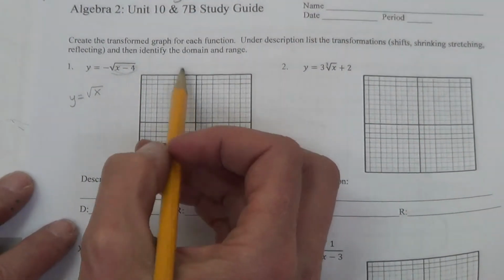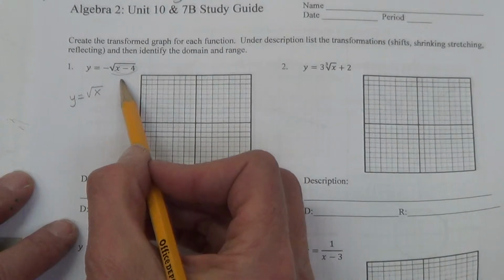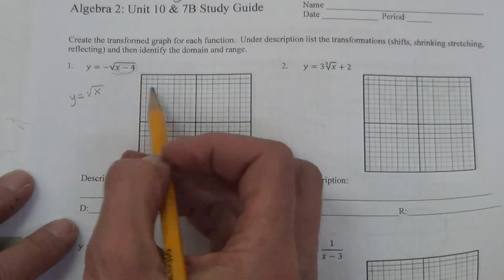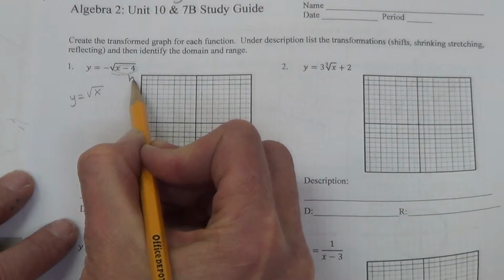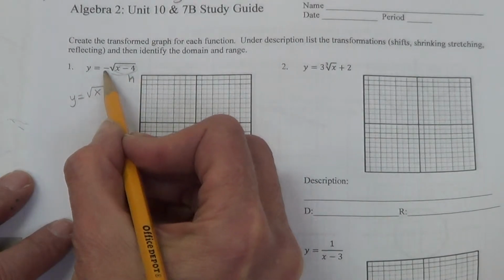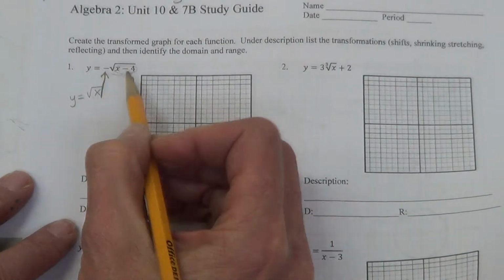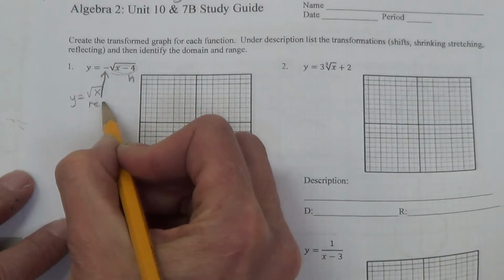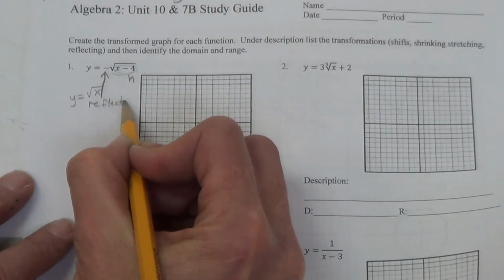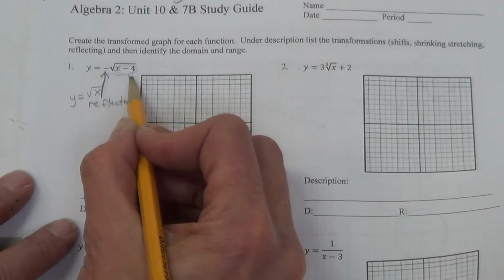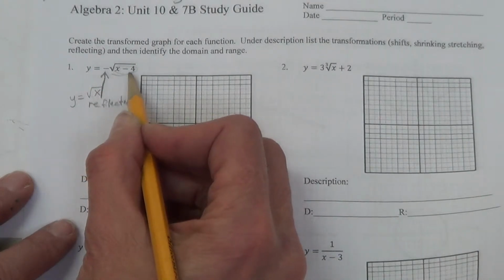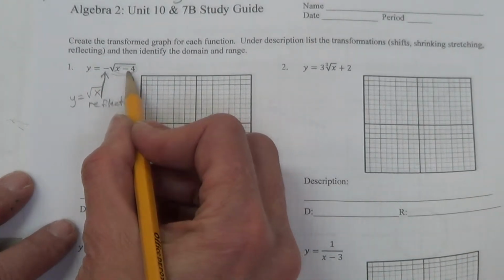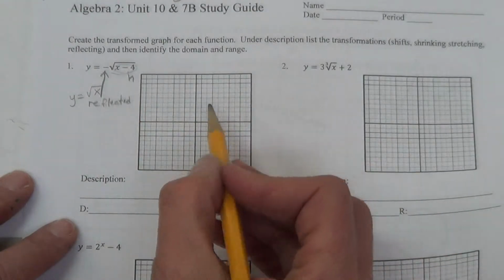The square root of x minus 4, I know that that's an h value. I know that it's reflected because of the negative there. Now the h value moves left to right, and it's opposite of what it looks, the negative in the formula. So it looks like a negative 4, so it's going to be positive 4.